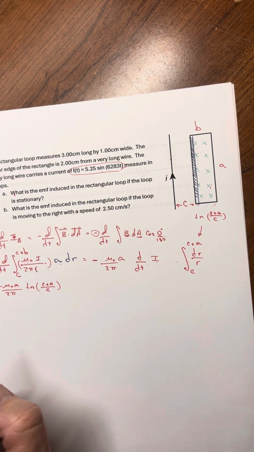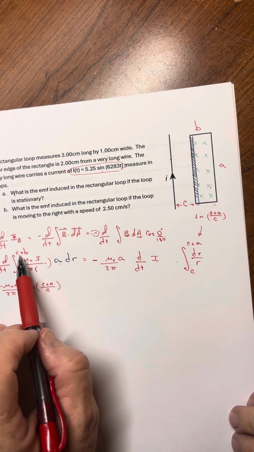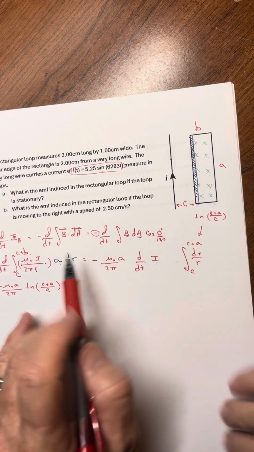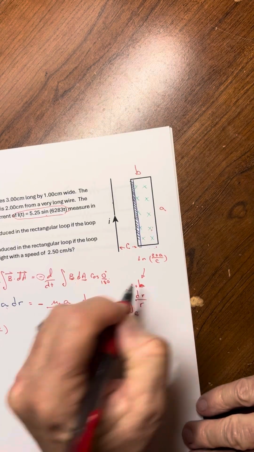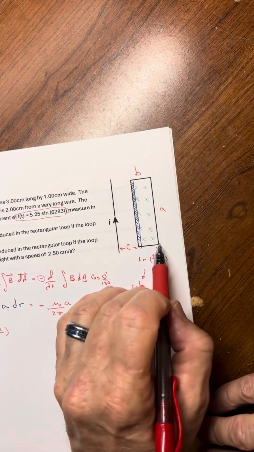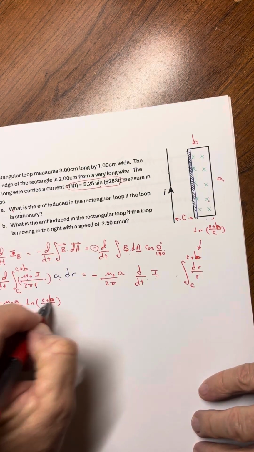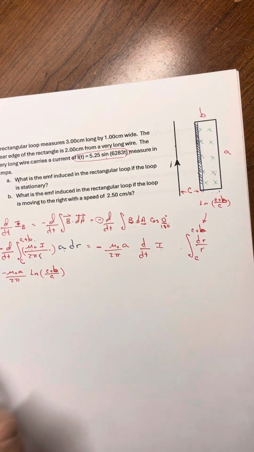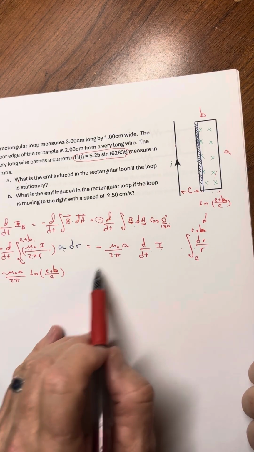Oh, wait a minute. I think I dropped it. This should be C plus B. Yeah, C plus B, because I'm going from C out to the end. C plus B, C plus B. Okay. Yeah, I like the looks of that better.